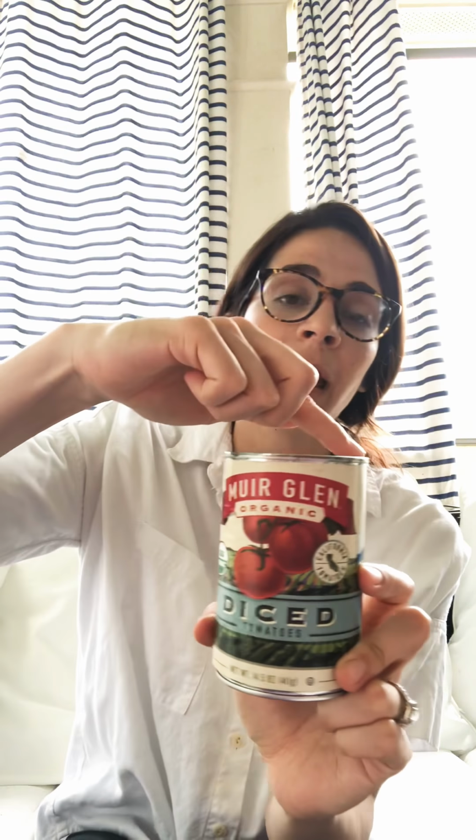Those flat faces are circles. Just like this can of tomatoes is also a cylinder. This is called a cylinder.